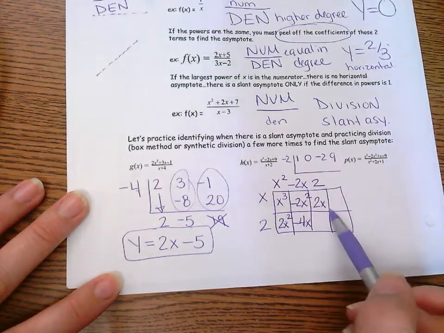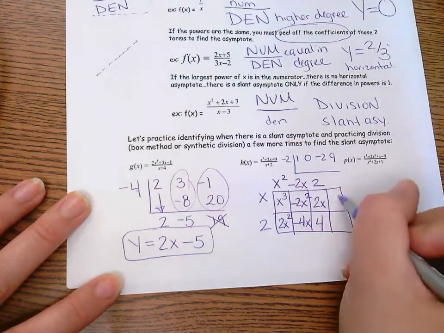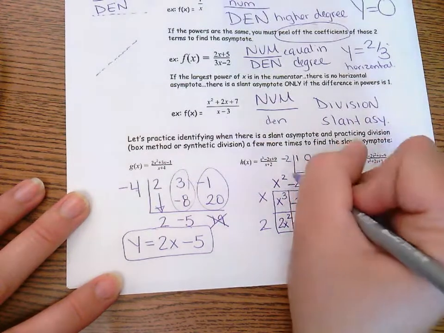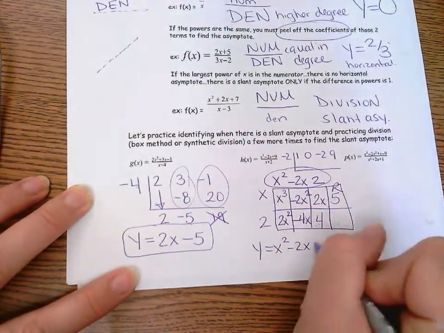2 times x is 2x. 2 times 2 is 4. Must have a remainder of 5, right? Because I'm trying to get to 9. 4 plus 5 is 9. So now here's my function. Y equals x squared minus 2x plus 2.